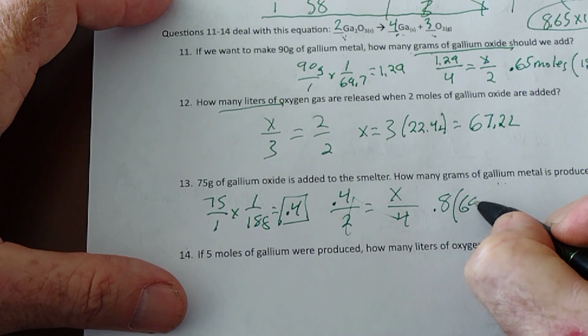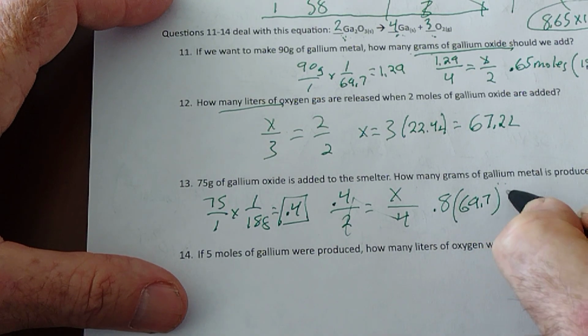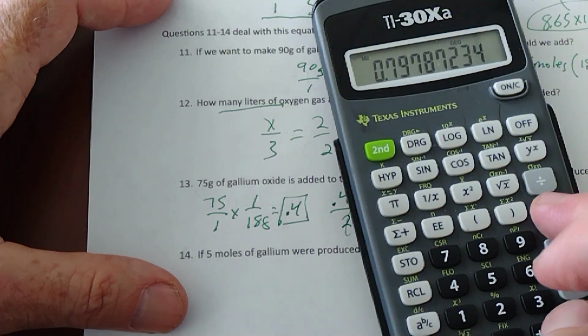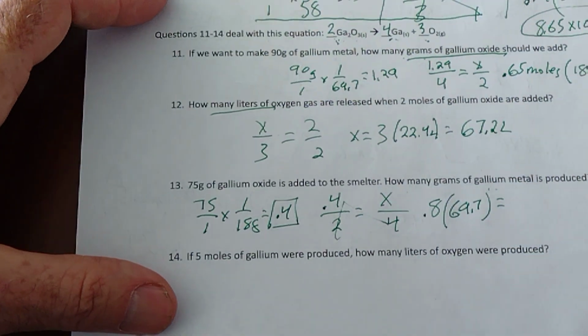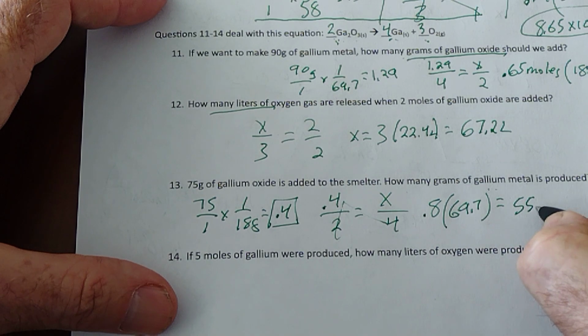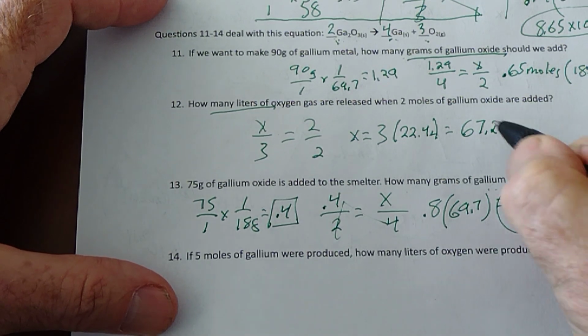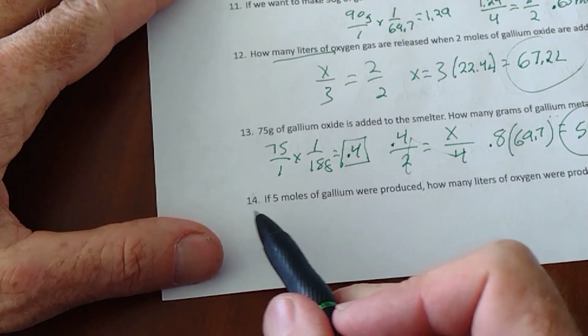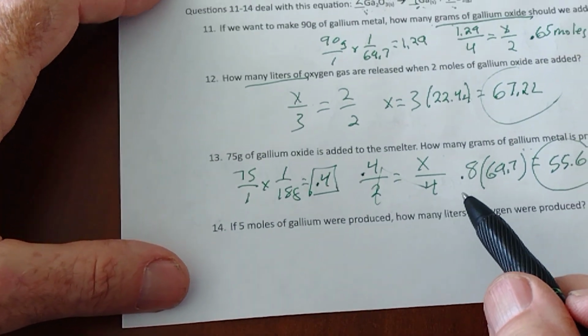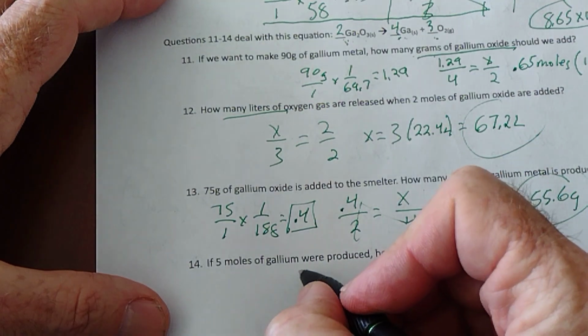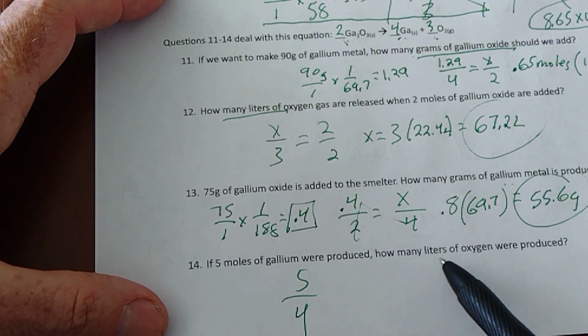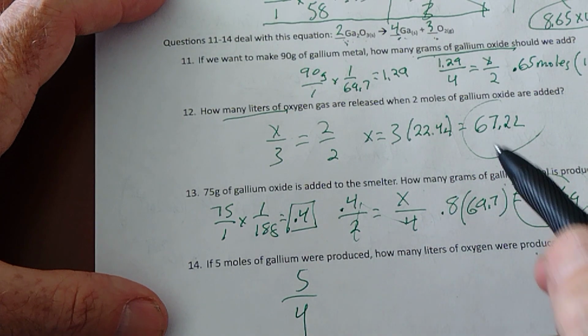0.8 times 69.7 equals 55.6 grams. All right. If 5 moles of gallium were produced, so 5 over the 4. How many liters of oxygen were produced?